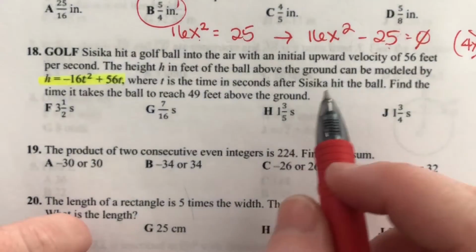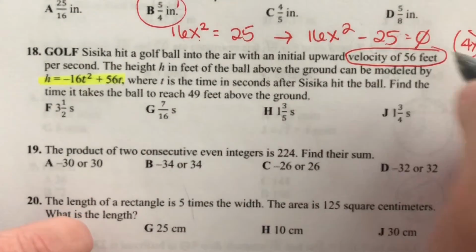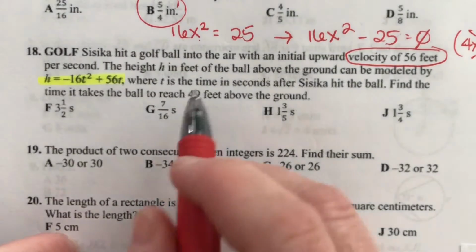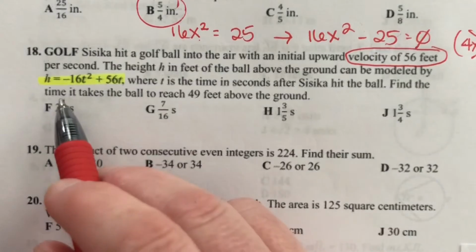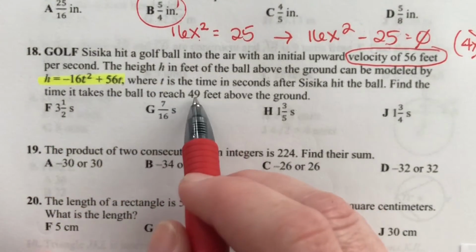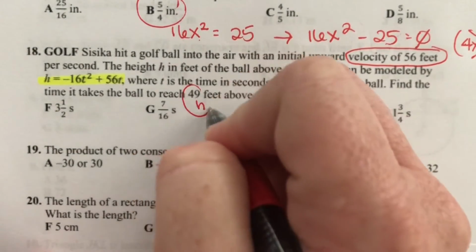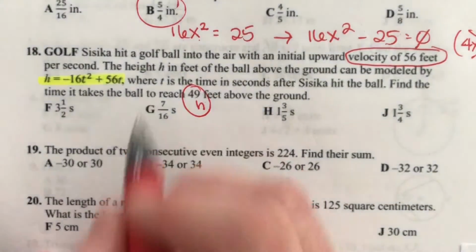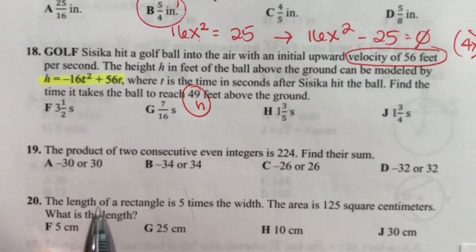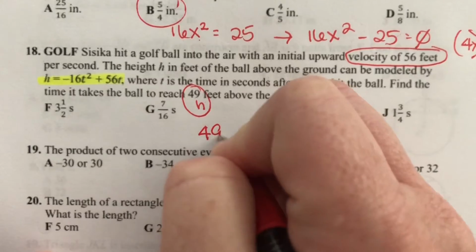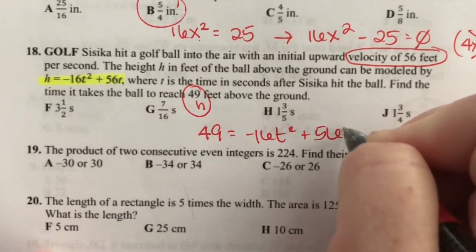So it says the velocity is 56 feet, so V is 56. It can be modeled by this equation, where T is the time. Find the time it takes the ball to reach 49 feet above the ground. So when H is 49, what's T? That's what we're figuring out. So I'm going to use that equation: 49 equals negative 16T squared plus 56T.